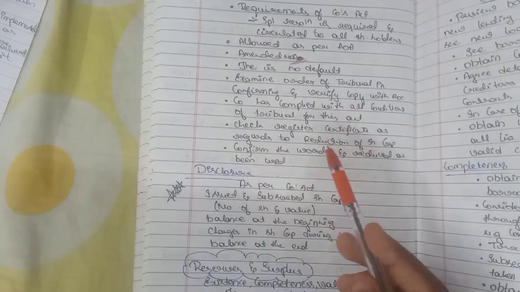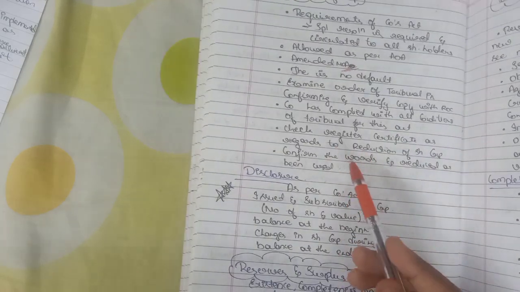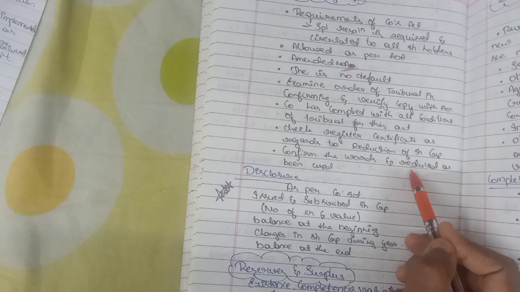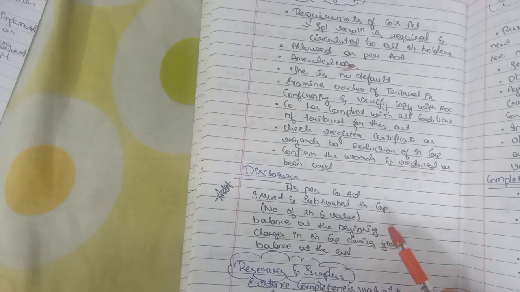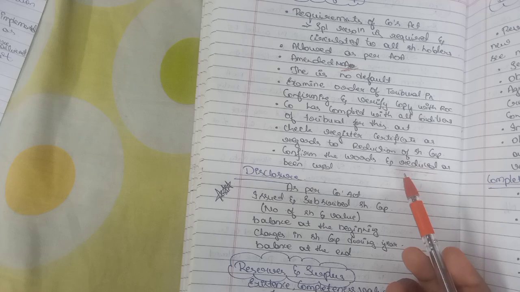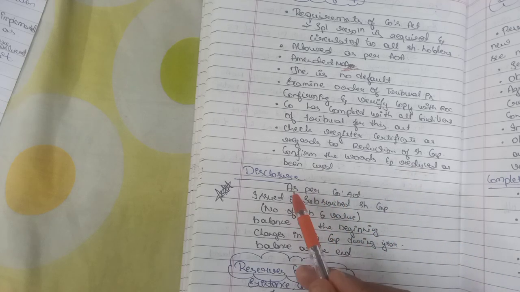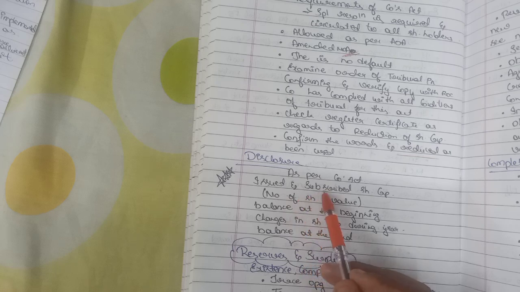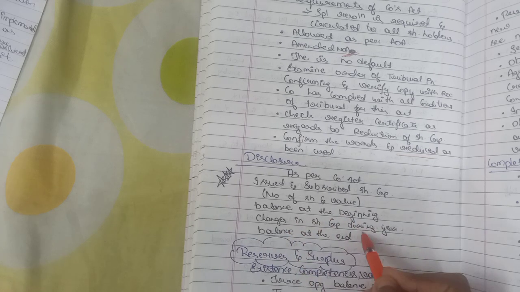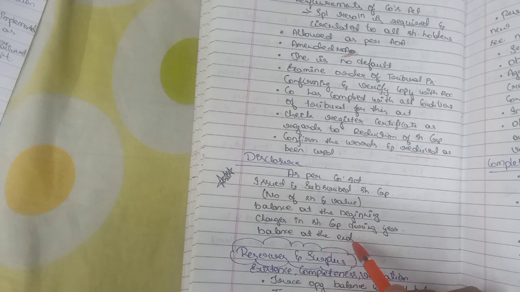In case of a reduction in capital, the word reduced should be used in the statement. In case it has been reduced, we have to check that also. In case of disclosure, as per the Companies Act: issued and subscribed share capital, number of shares and also value, balance at the beginning, changes in share capital during the year, balance at the end.